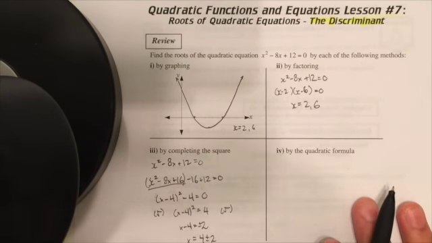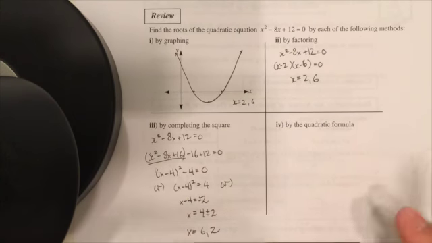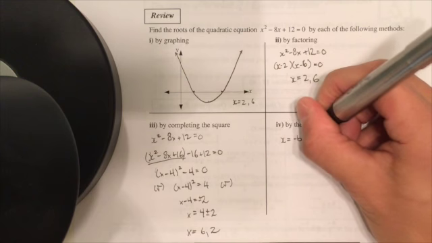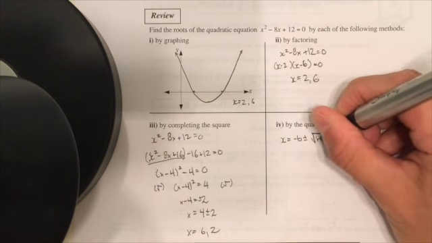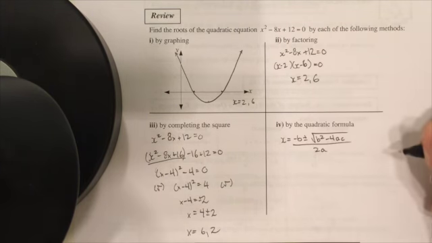And now we need to use our quadratic formula. Okay, so x is equal to negative b plus or minus the square root of b squared minus 4ac, all divided by 2a.